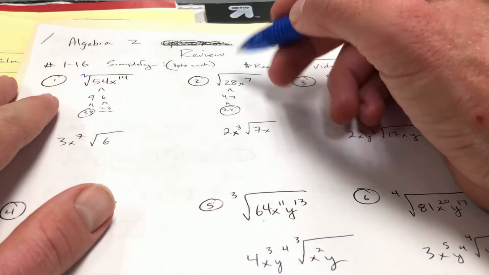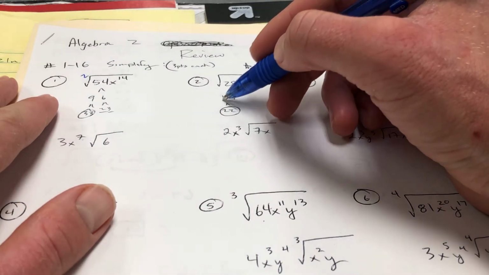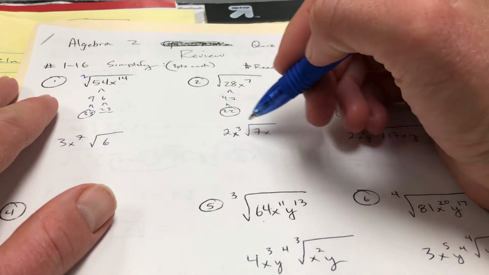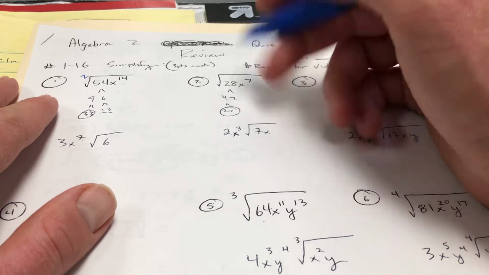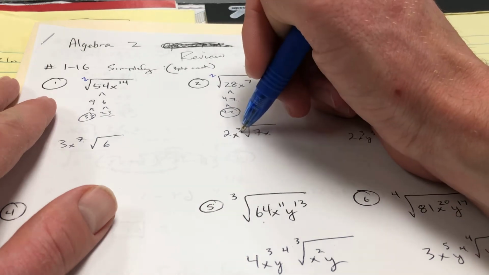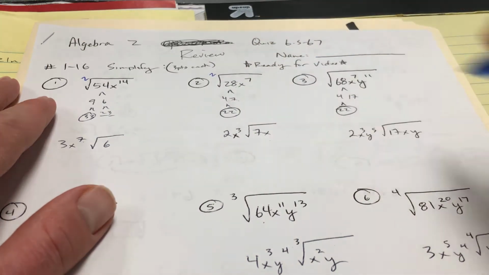On 28 here, I want the square root of 28. 28 is 4 and 7. 4 is 2 and 2. 2 goes on the outside, 7 stays on the inside. This 2 goes into 7. If I have 7 x's, I will have 3 pairs and 1 left over.